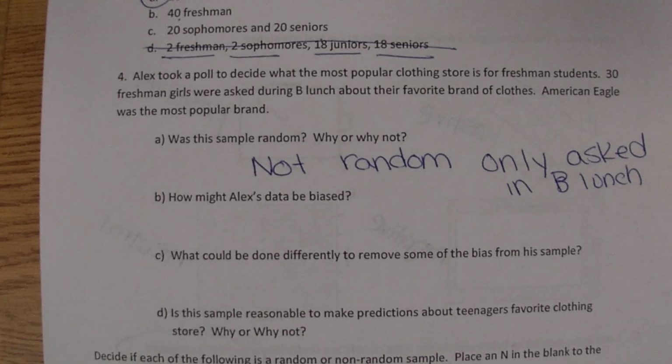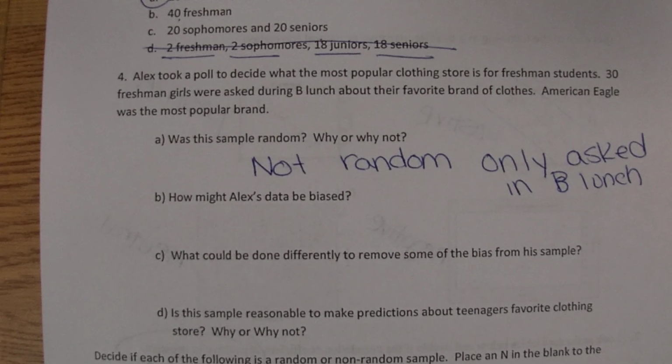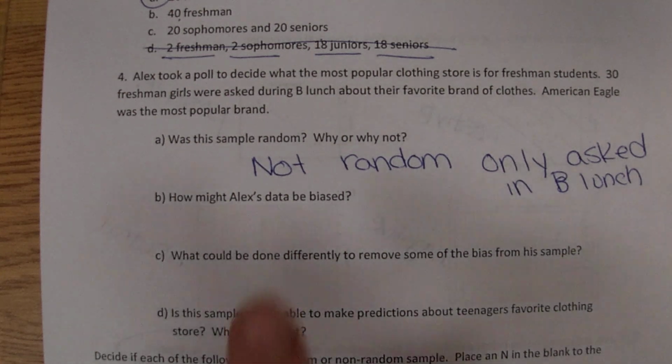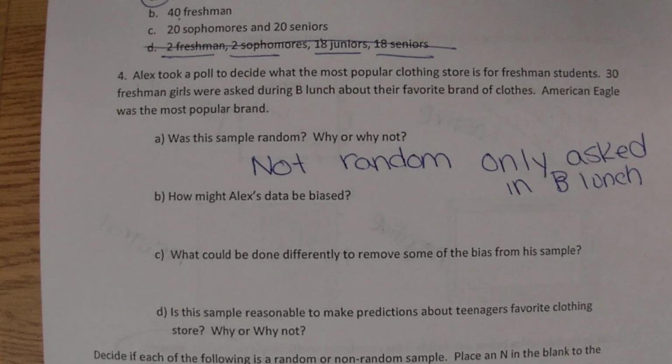B, we have lots of options. How might Alex's data be biased? It could be biased by how he asked. Maybe it's a she, I guess, I don't know. The clothing that they were wearing. You could write something about maybe other students saw how they responded. Maybe they only asked a group of friends, and so all those friends were picking the same thing. Anything that's causing them to respond differently.